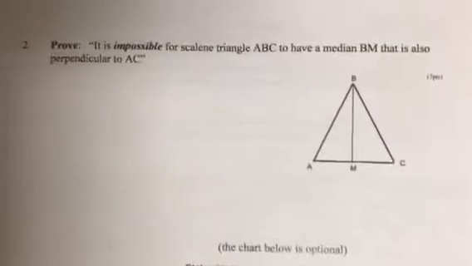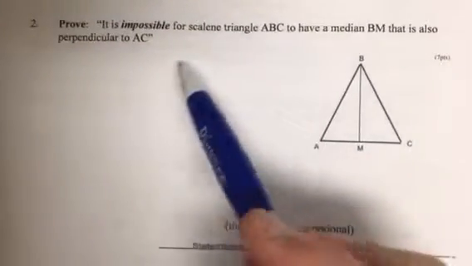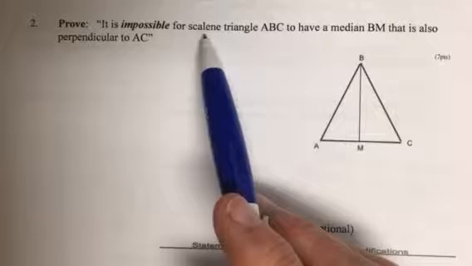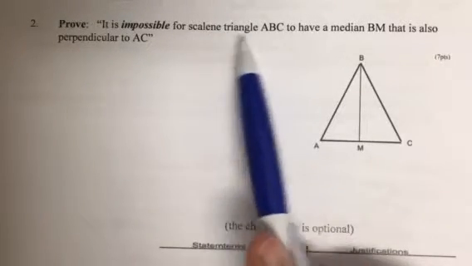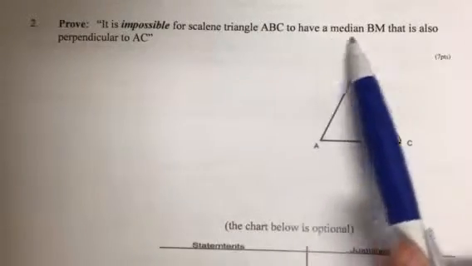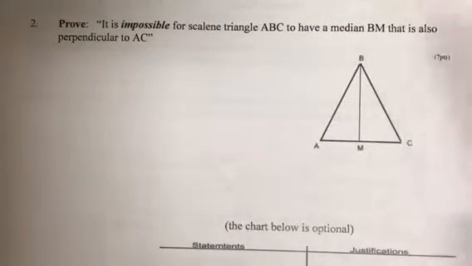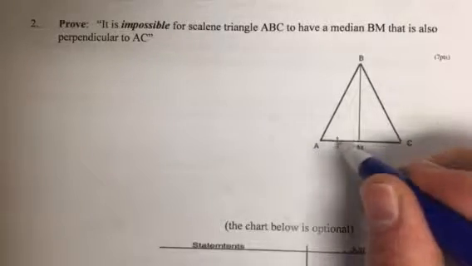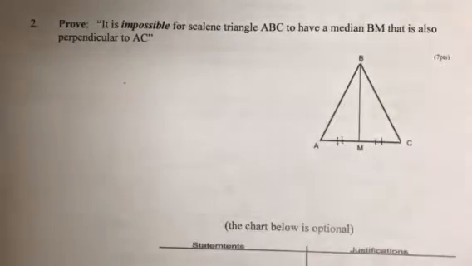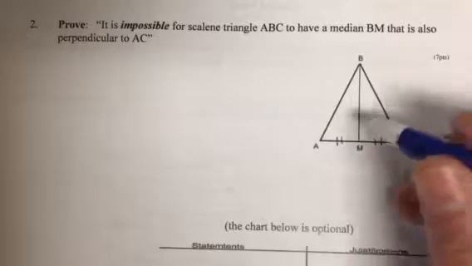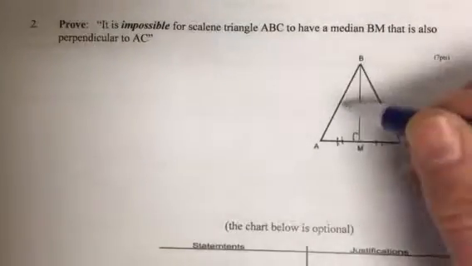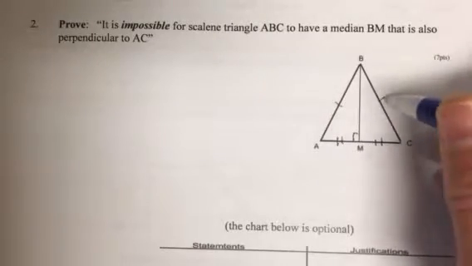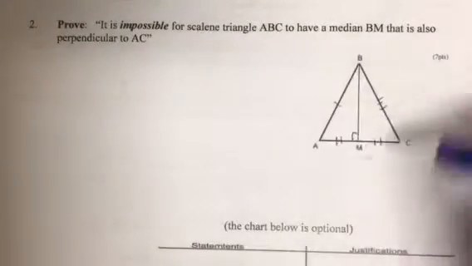All right, so this one over here, again, know the terminology, know what scaling means. All three sides are different. I'm going to try to prove that it's impossible for such a triangle, scaling triangle ABC, to have a median. Right there's the median. A median goes so that these two parts are equal, cuts it exactly in half, but that's also perpendicular. All right, prove that that's impossible.